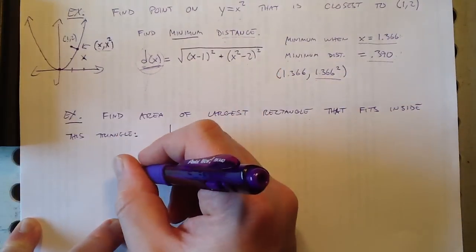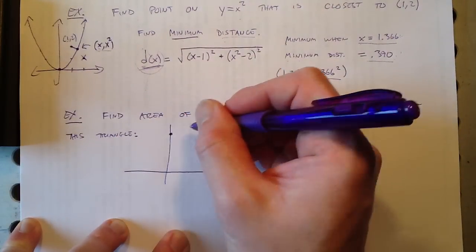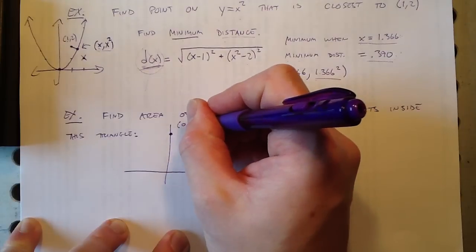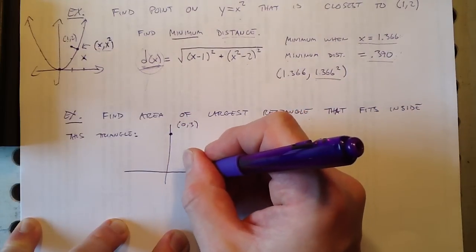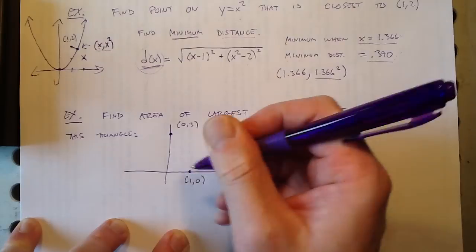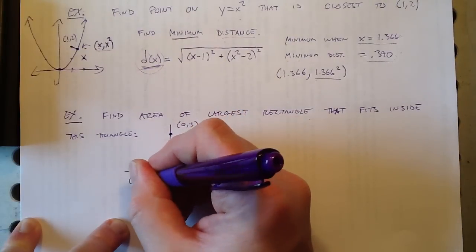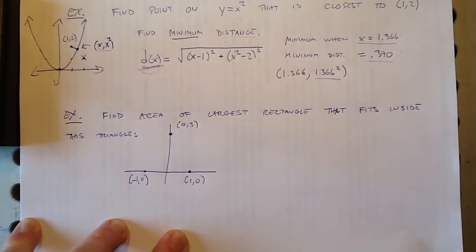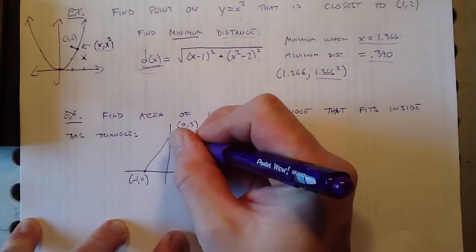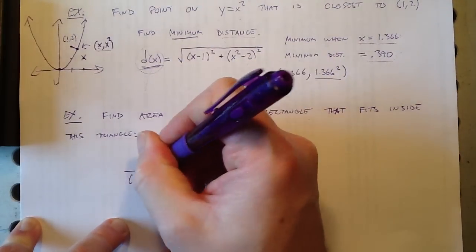I'll draw you a picture of the triangle. We have, here's the point 0, 3, here's the point 1, 0, here's the point negative 1, 0. So connect those, make a triangle.